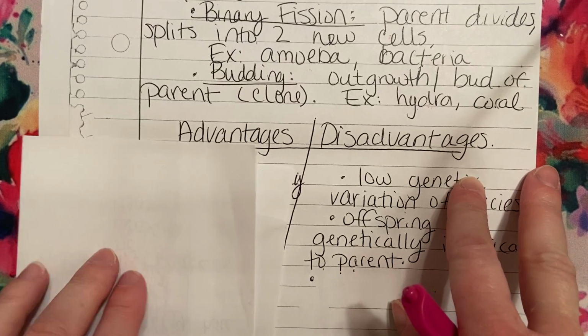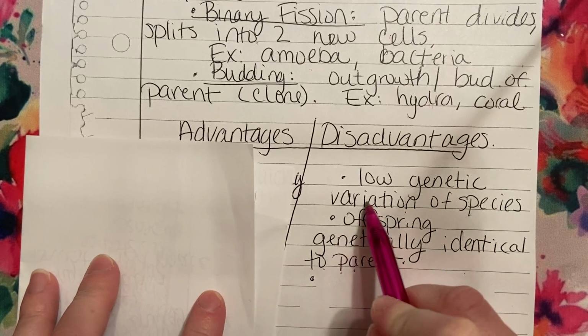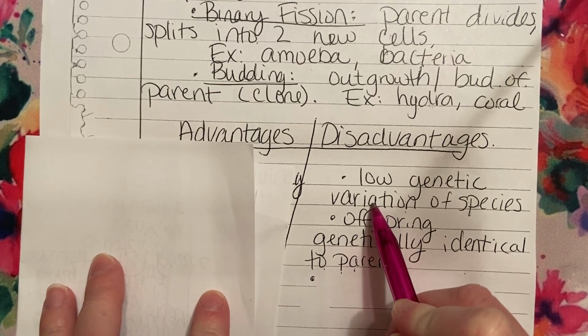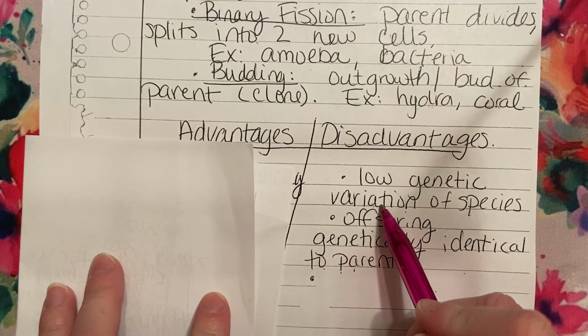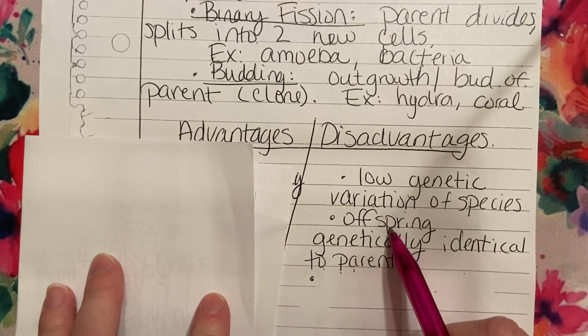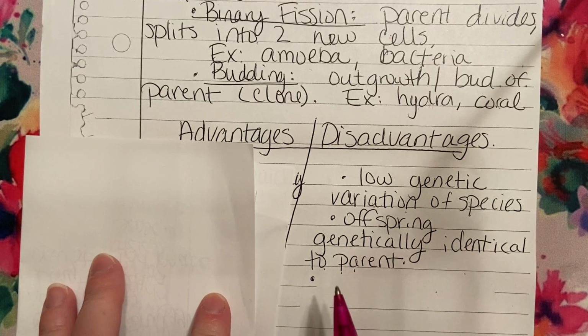Disadvantages. Low genetic variation of species. Now, my question is, do you think this is bad? I think it's bad, because if there's harmful bacteria or even good bacteria on your desk, and I go over there and wipe it clean with a Clorox wipe, that bacteria is gone because they are genetically similar. Offspring is genetically identical to the parent. So once again, if one of the organisms gets a disease, they're all going to get the disease and die.